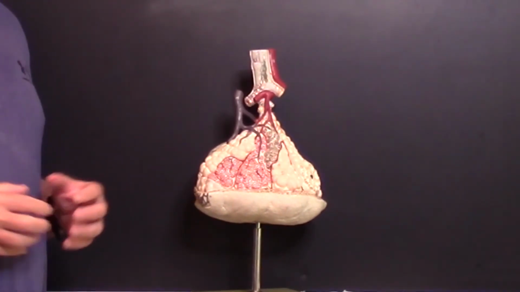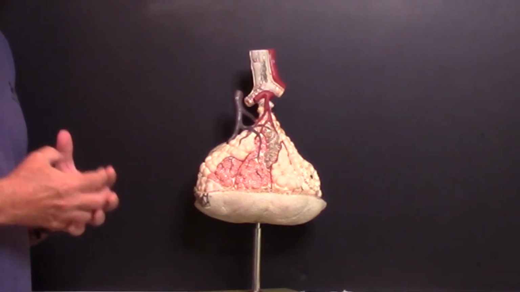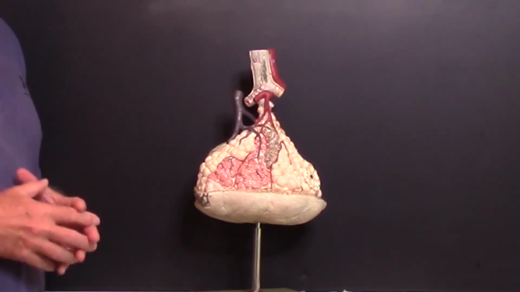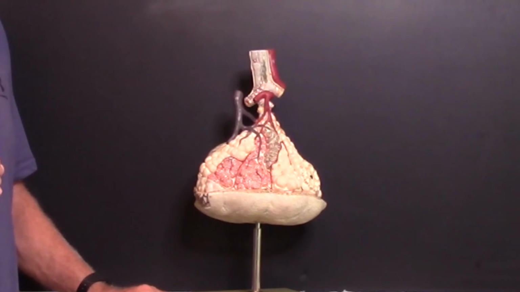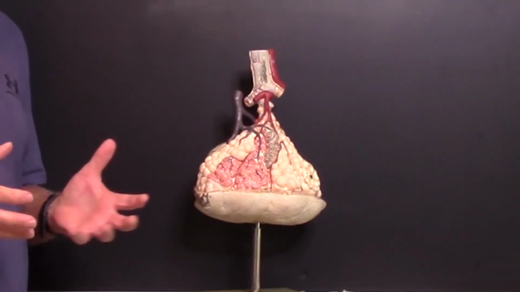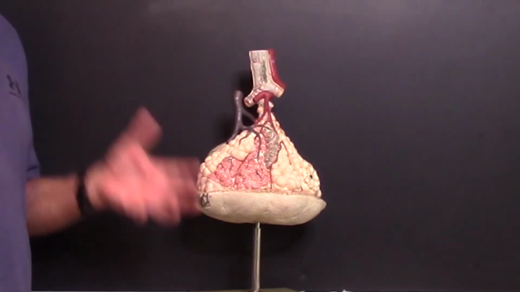The lungs are the only organs in the body that receive blood from the pulmonary circuit, which is exclusive to the lungs. But they also receive blood from the systemic circuit as well. So there are arteries that come off the aorta, called bronchial arteries, that deliver systemic blood into the lungs.